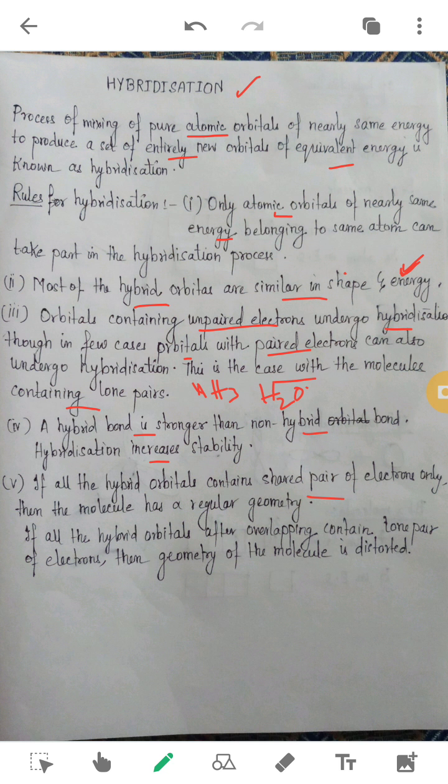The fifth point is that if all the hybrid orbitals contain the shared pair of electrons only, then the molecule has a regular geometry. But if the central element contains lone pairs of electrons, then the geometry of the molecule is distorted, as you can see in the case of H2O or in the case of NH3, where it's not the normal tetrahedral angle we have just known. Before also we have known that.